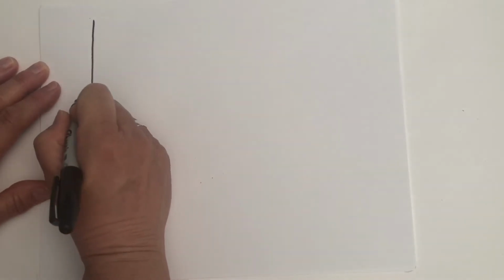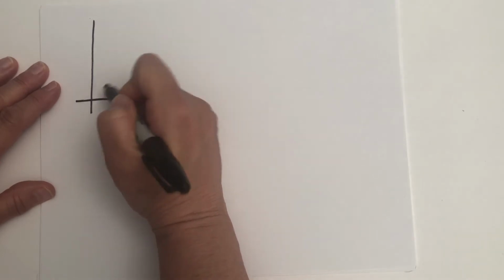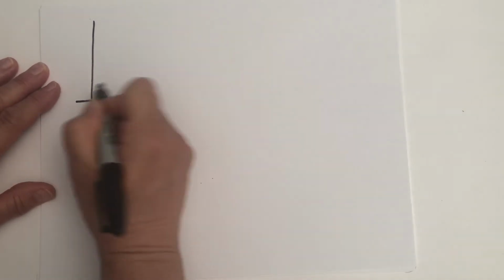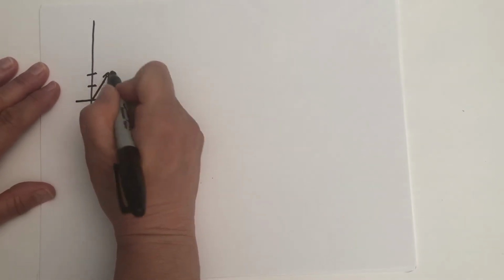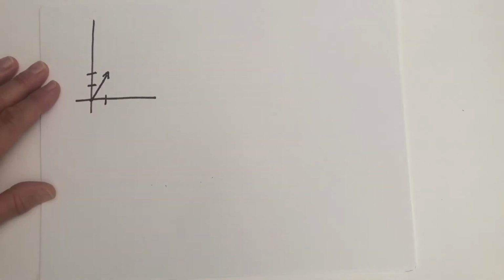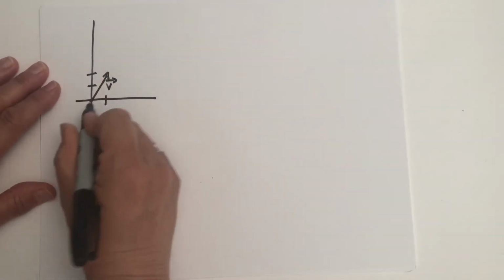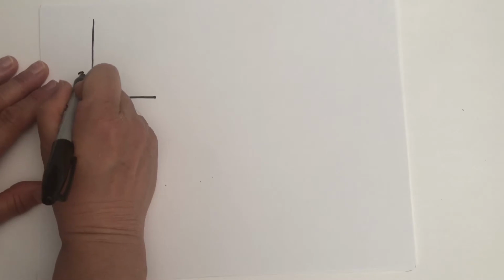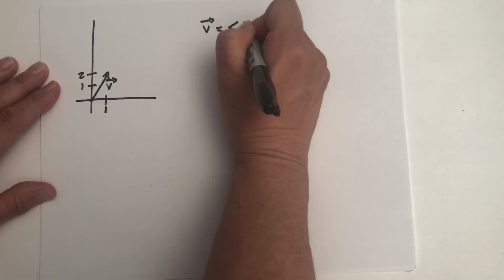Let's talk about scalar multiplication. We've seen in a previous video how you can multiply a vector by a scalar and what happens to it geometrically. For example, here's my vector. I'll put it in standard position, with the initial point here at the origin. And I'll just let that vector be v. And if you look at it, if this is 1 and this is 2, that vector in component form is ⟨1, 2⟩.